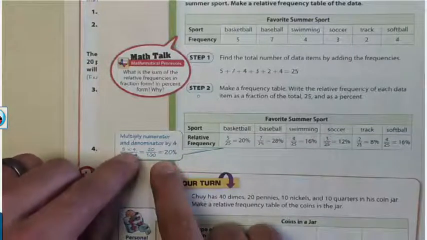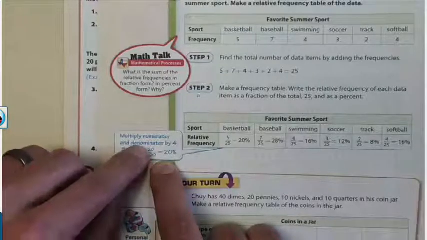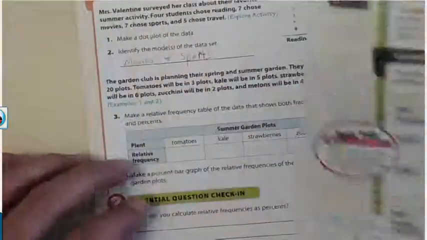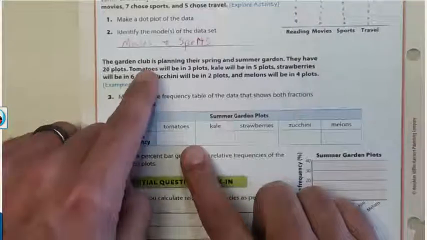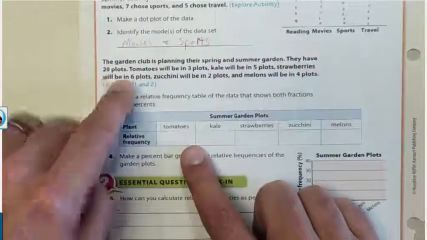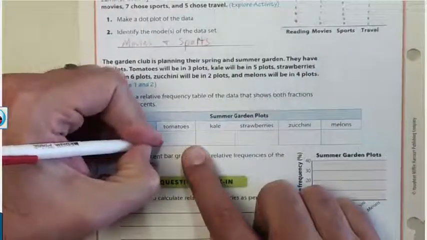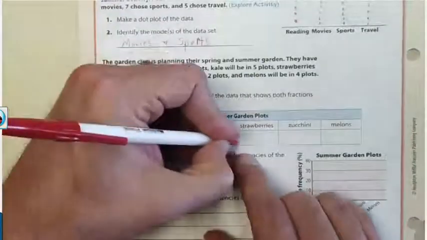Multiply 5 by 4, and I get 20, and so that will give me 20 out of 100, 20 parts per 100, or 20%. All right, so let's look right here. It says the garden club is planting their spring and summer garden. They have 20 plots. That means 20 total data values. That's going to be my denominator. So I'm going to go ahead and put 20 as my denominator for all of these categories.